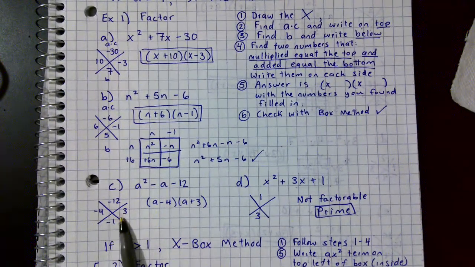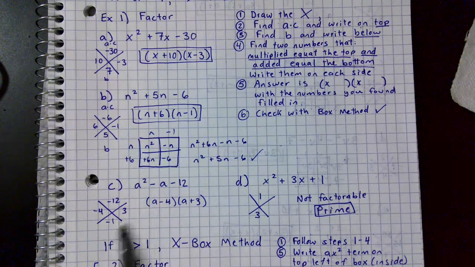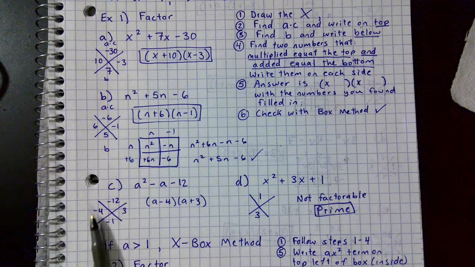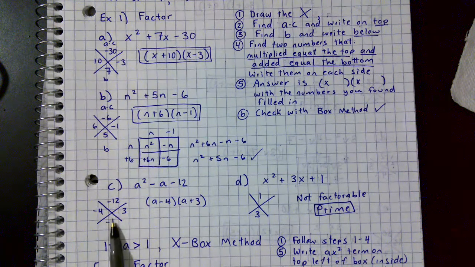Do your x. Negative 12 goes on top, negative 1 goes on the bottom. This is a negative 1. And then 4 times 3 is 12. Make the 4 negative because one of those has to be negative in order to get a negative up here. And then if you have to get negative 1 down here, that tells you that the 4 has to be negative because we want it to be negative 1.